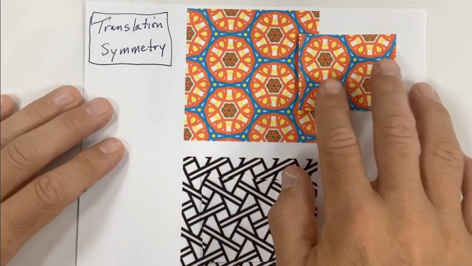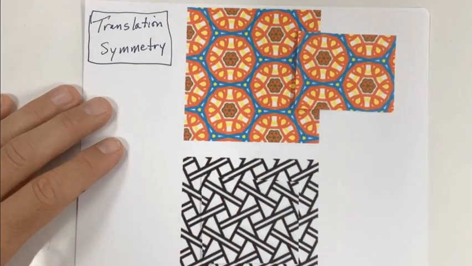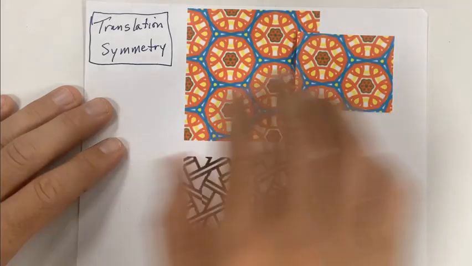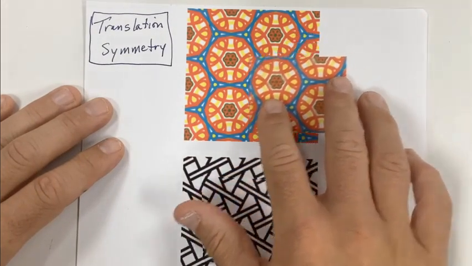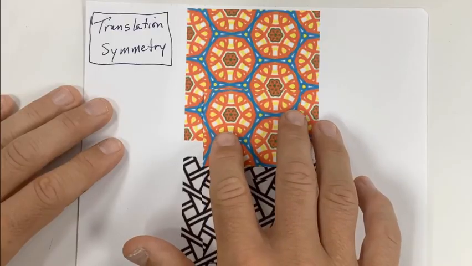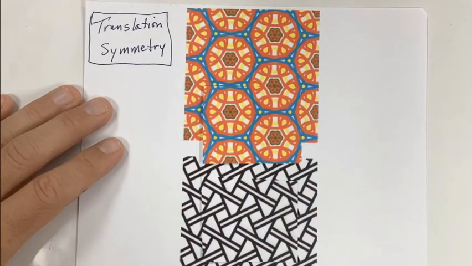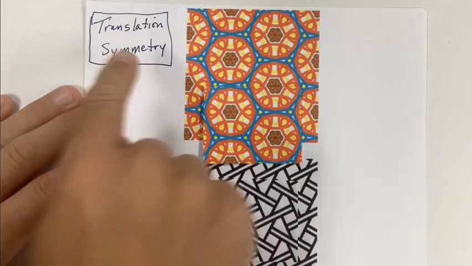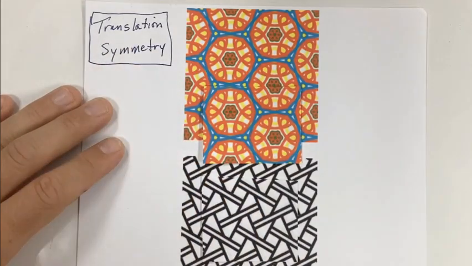So there I go like this. If I move it like this, you can still see that the pattern is still there. I can move it diagonally also. I can move it down this way and still have the pattern maintained. So whenever you can pick up a pattern and slide it in a new direction, like a translation, we'll say that it has translation symmetry.